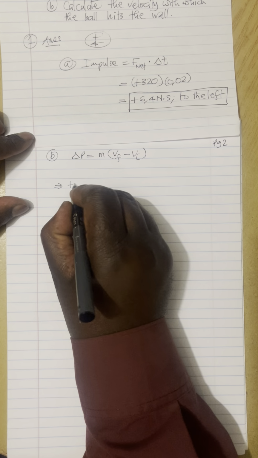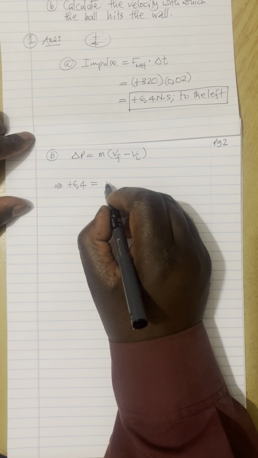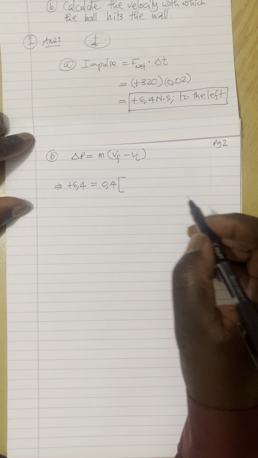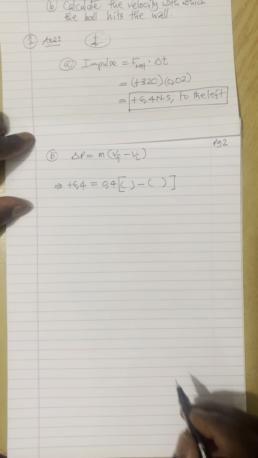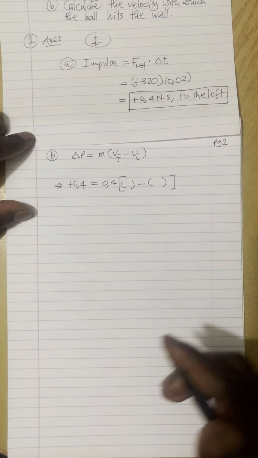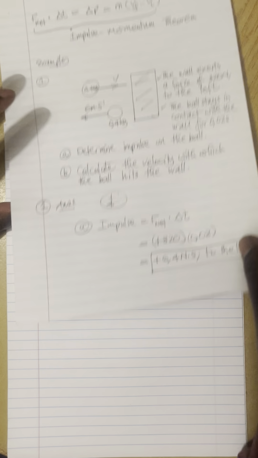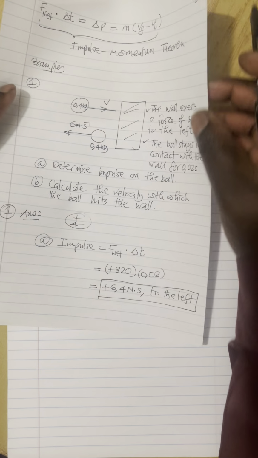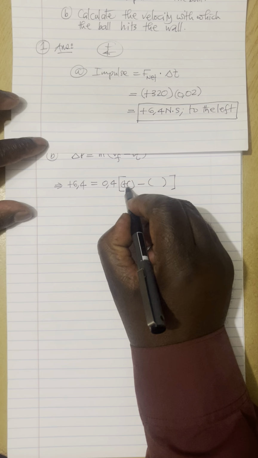So positive 6.4, we're still taking to the left as positive, is equal to the mass of the ball, 0.4 of a kilogram. And I'm using square brackets here because velocities are actually vector quantities. The signs don't have to be the same. They actually, in most cases, are different. Like in this case, the signs should be different. Final velocity is, if you check here, 6 meters to the left, and we chose to the left as positive, so the 6 must carry a positive sign. Positive 6, that's the final velocity.